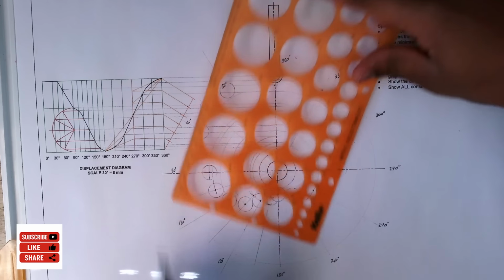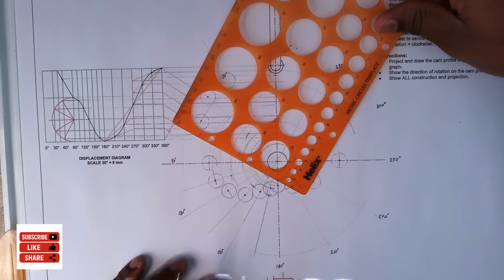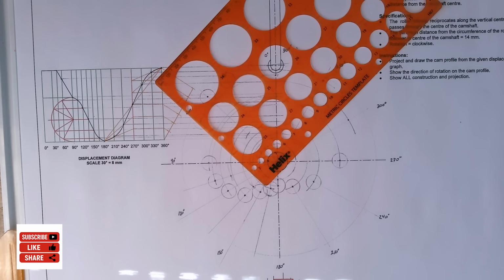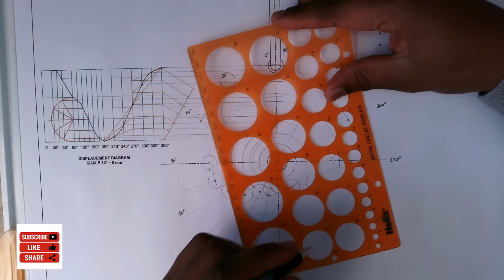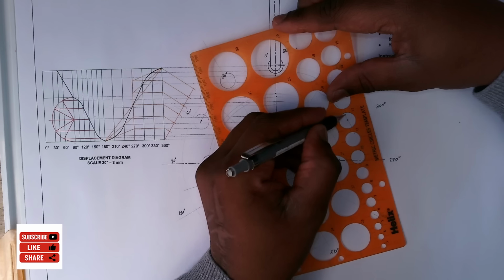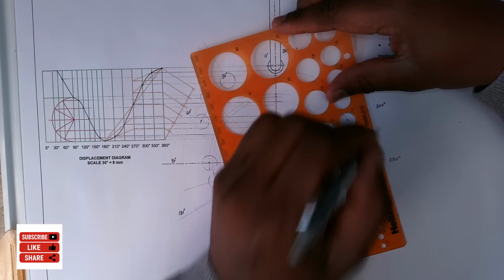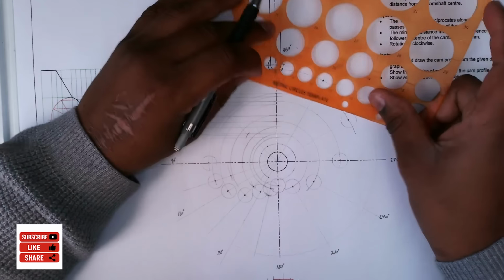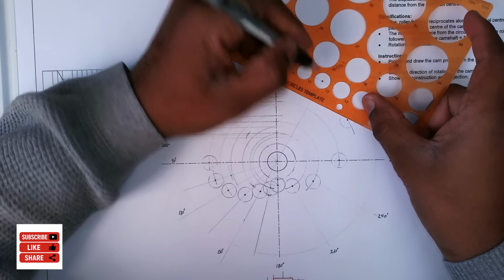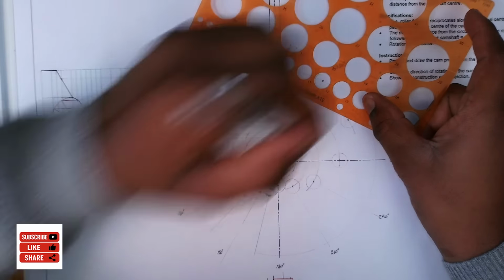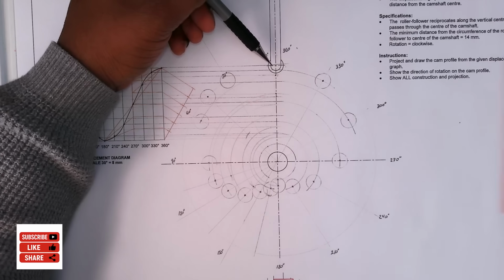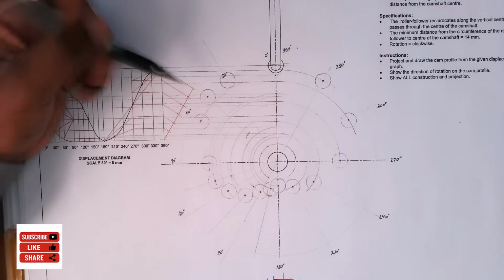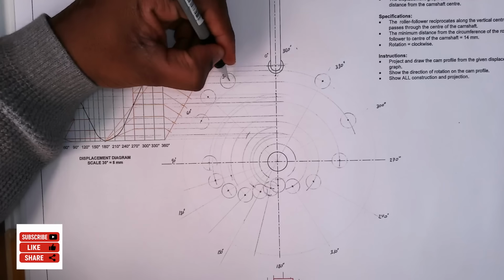Just like that. Okay, so I'm done with the circles there.